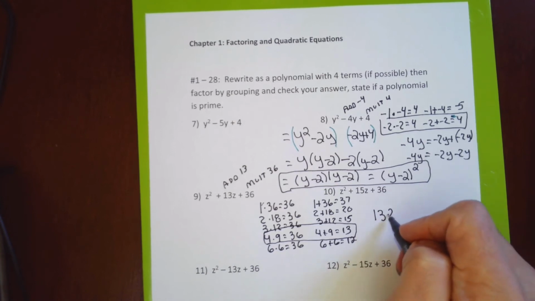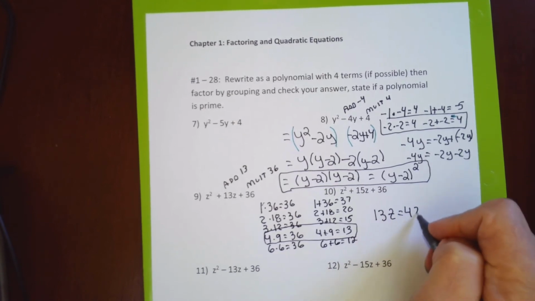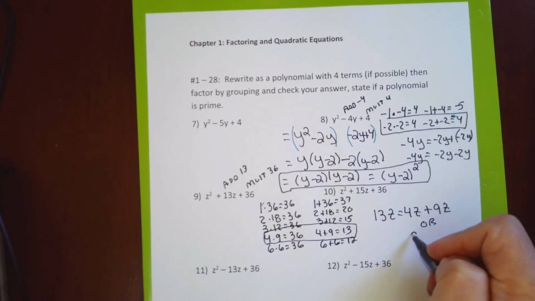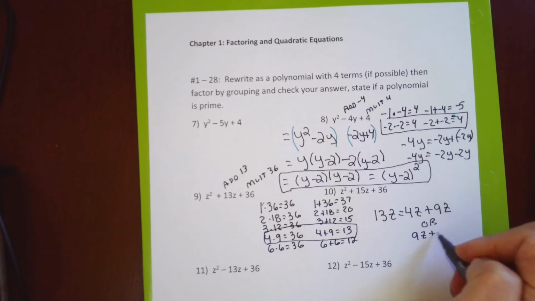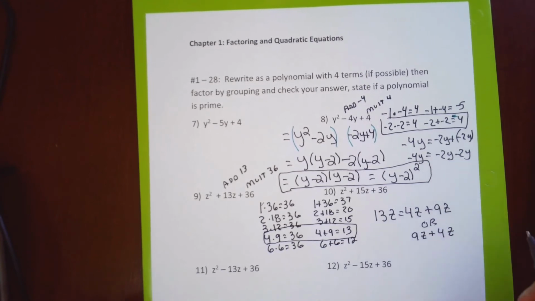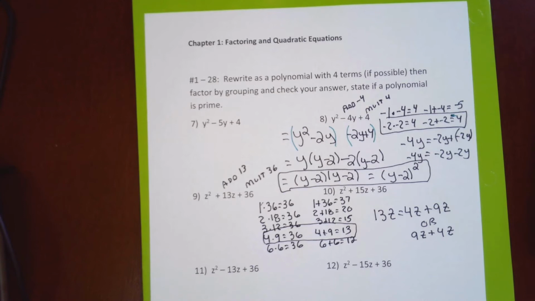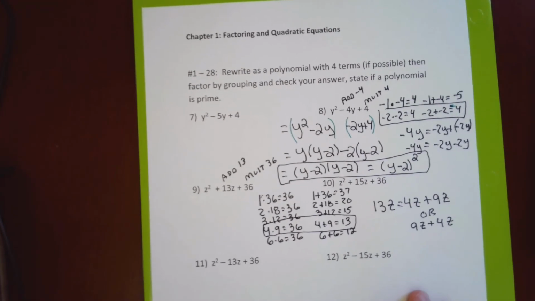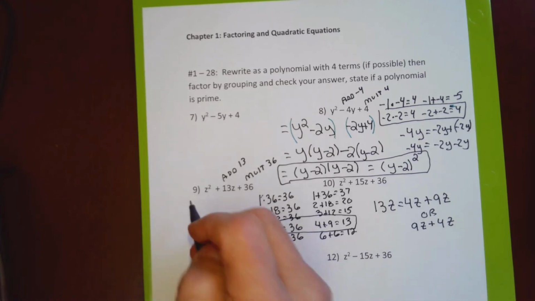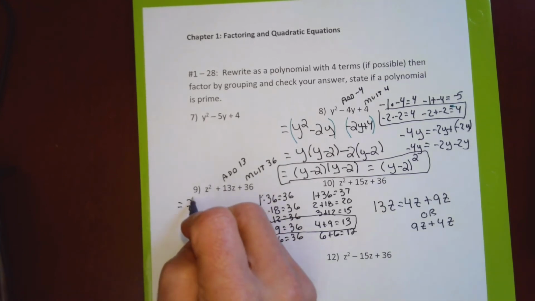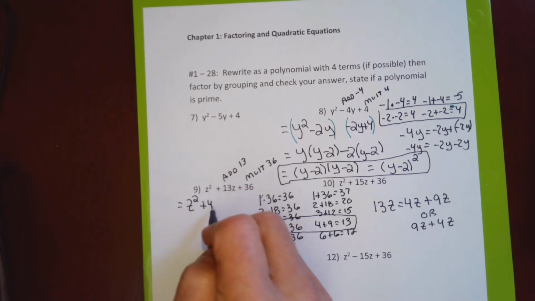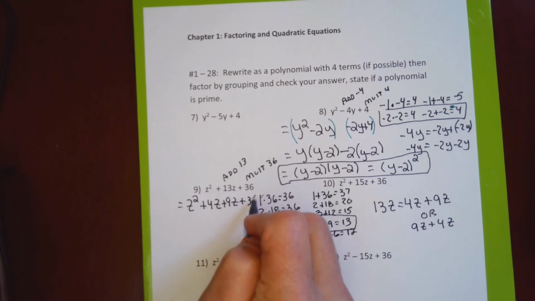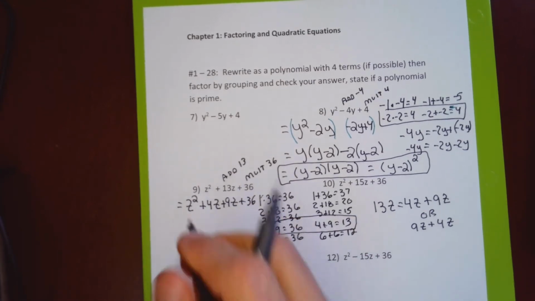So the 13z, I can either write it as 4z plus 9z, or I can write it as 9z plus 4z. My algebra will look different if I flip-flop the order, but the answer is going to be the same regardless. So let me rewrite the problem as z squared plus 4z plus 9z plus 36. Introduce my parentheses.